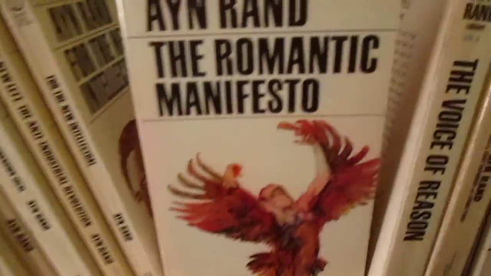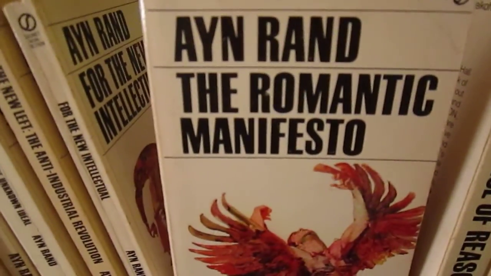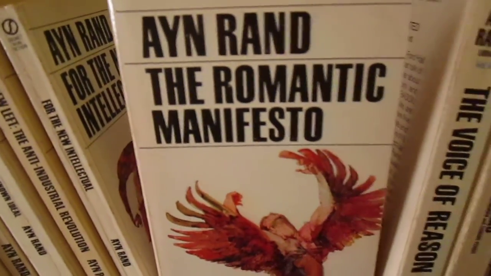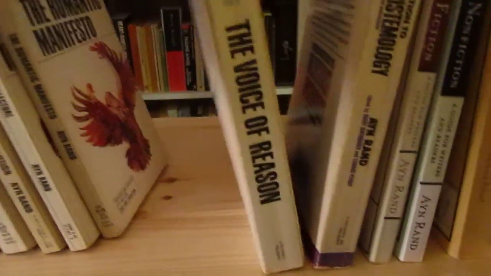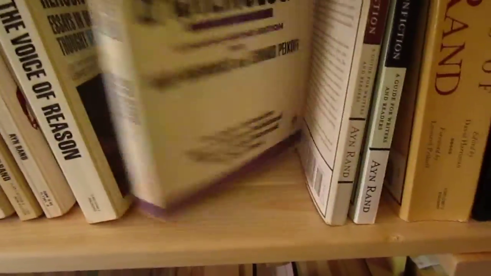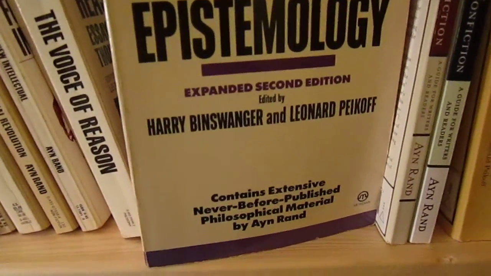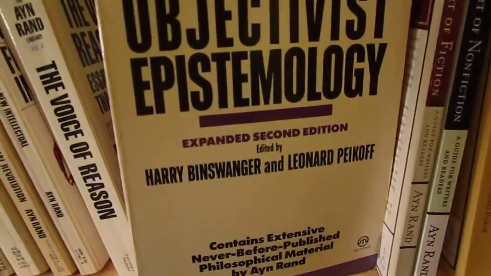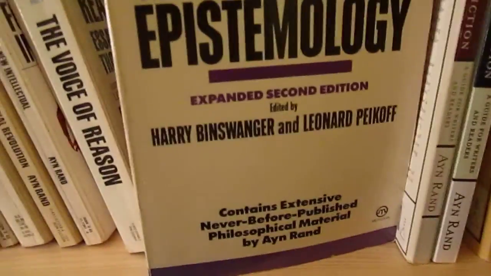The Romantic Manifesto. This is her aesthetic theory. This is where she talks about art and writing. The Voice of Reason, a series of essays on her political thought. Introduction to Objectivist Epistemology, again some knowledge of the mind, really, an introduction to it.